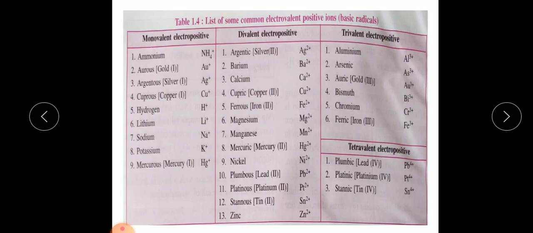The first column is monovalent electropositive ion. Monovalent means the electropositive or basic radical having only one positive charge. This is divalent, having two positive charges. This is trivalent and this is tetravalent. In monovalent ions we have ammonium NH4 plus, gold Au plus, silver Ag plus, copper Cu plus, hydrogen H plus, lithium Li plus, sodium Na plus, potassium K plus, mercury Hg plus.